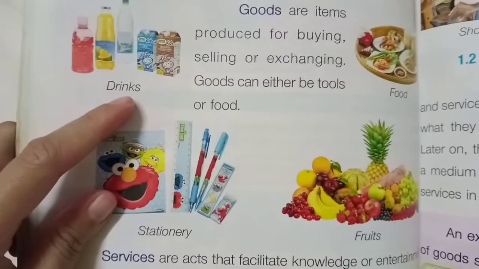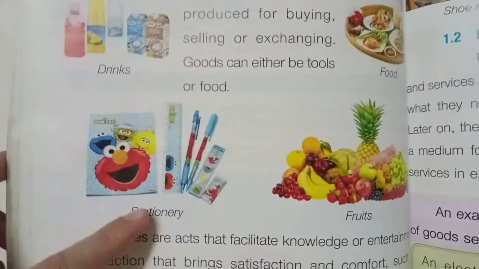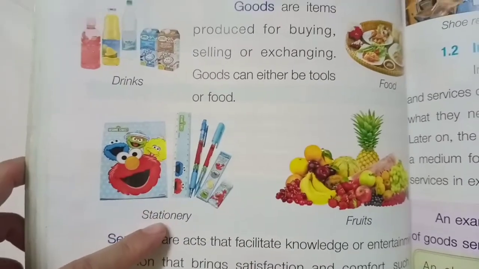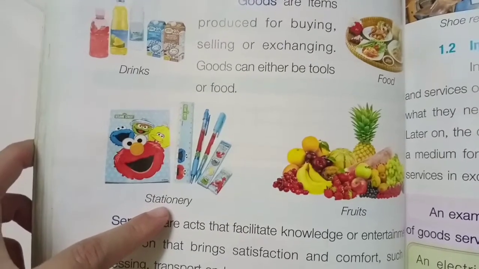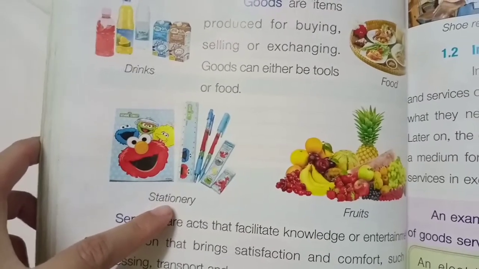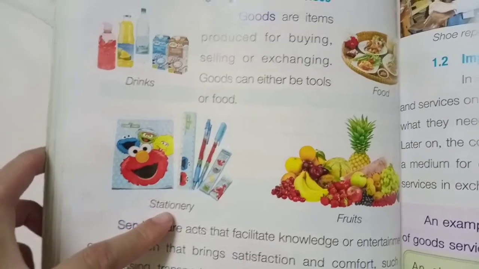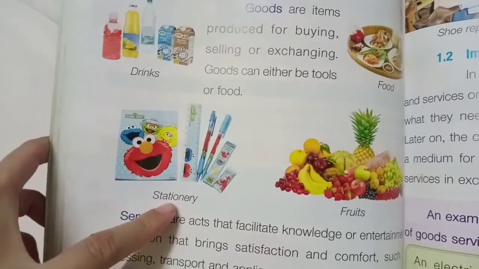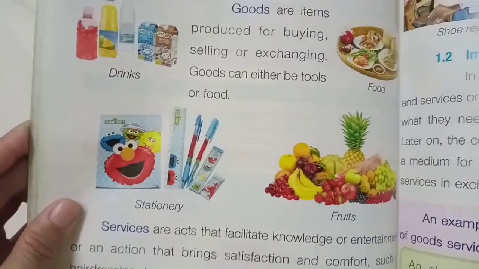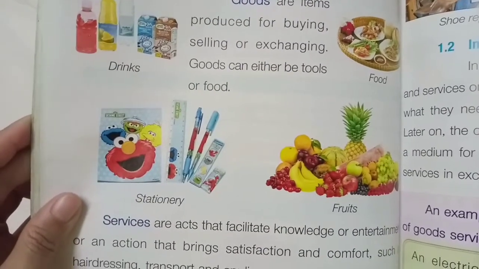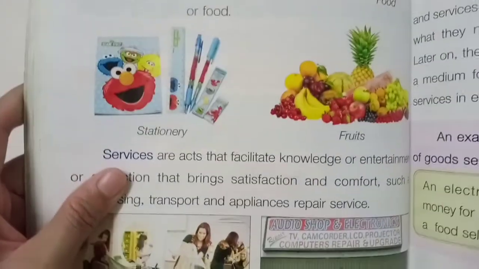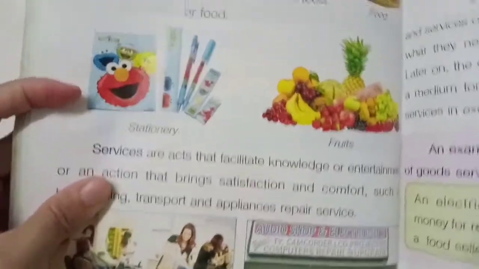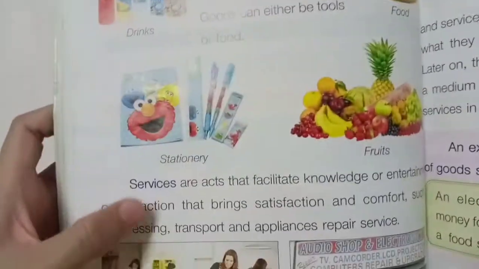So we have here drinks, that is goods. Stationery. Stationery means books, pencil, sharpener, eraser, ball pen, ruler, glue, books, or anything that you write on paper, art book, they are called stationery. And then we have here fruits. And plus we have the services. So if we have goods, we also have services.